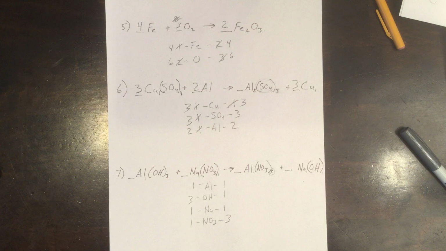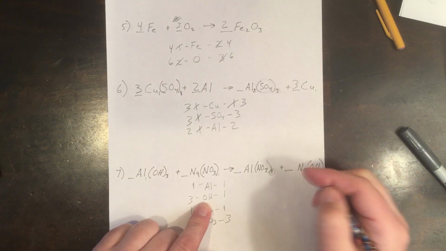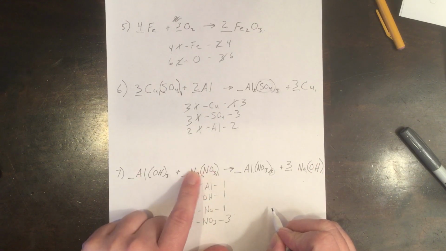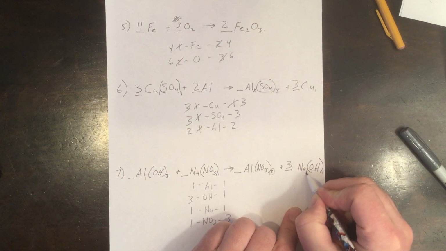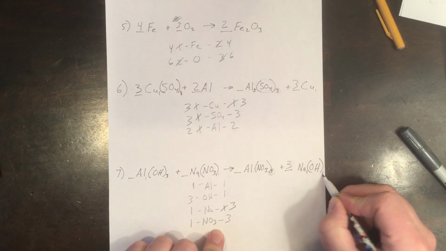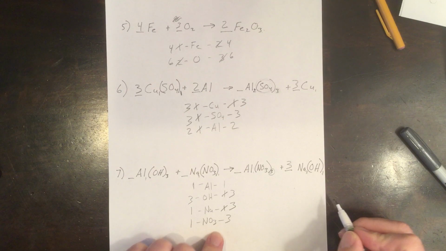Pick a spot where you want to start. Okay? Let's just go right here. Let's get the OHs balanced. Okay. I have 3 over here. I need 3 over here. So 3 times 1, I got to do sodium first. 3. 3 times 1 on the hydroxides. 3. All right, well, that's great.